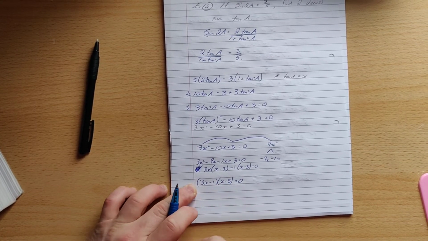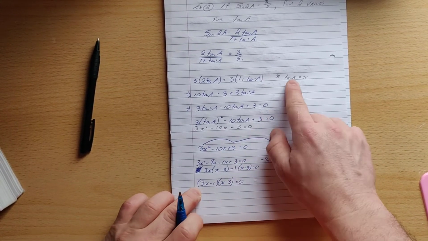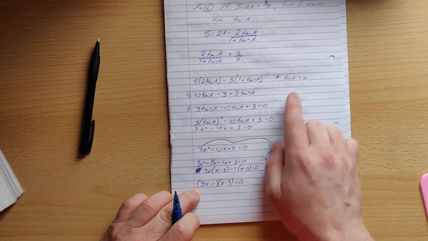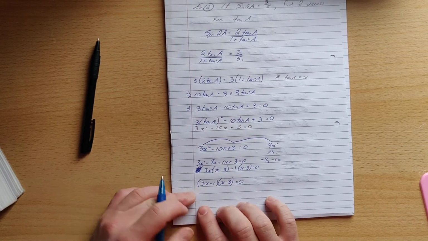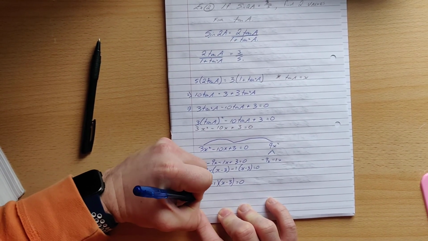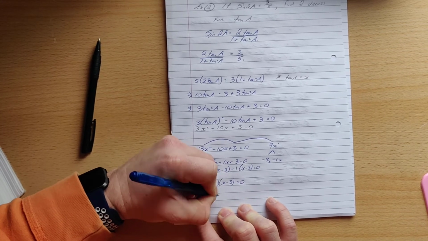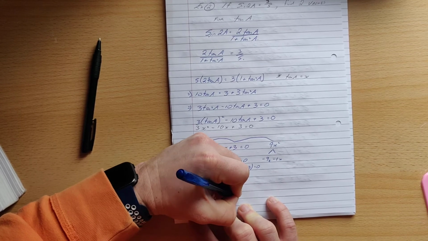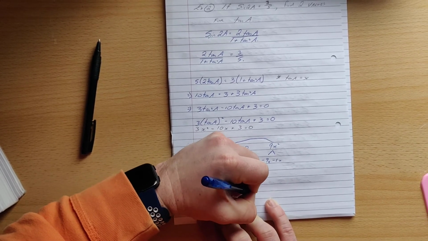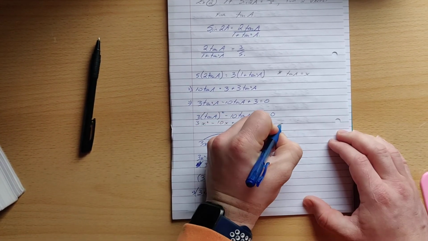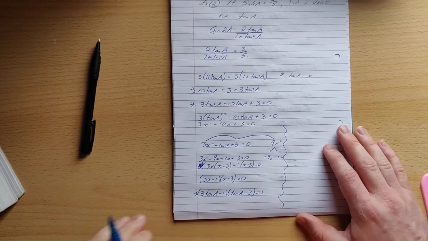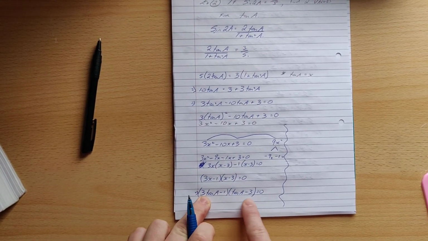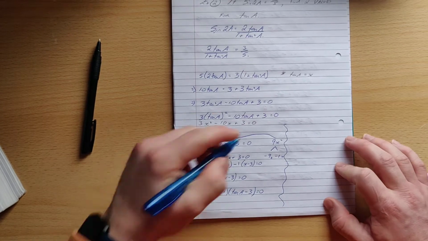We have a number multiplied by a number, but I want to re-put in tan A equals x. So instead of having 3x minus 1, I'm going to write down 3 tan A minus 1 and tan A minus 3 equals 0. Okay, so now we have a number multiplied by a number to give us 0, case 1 and case 2.